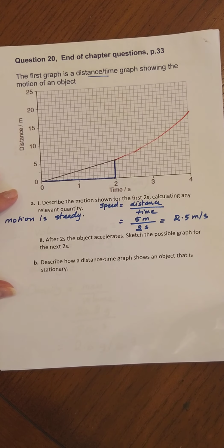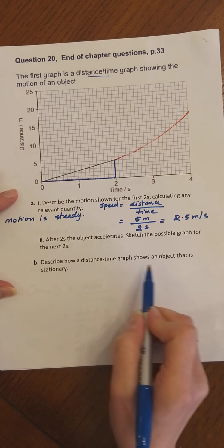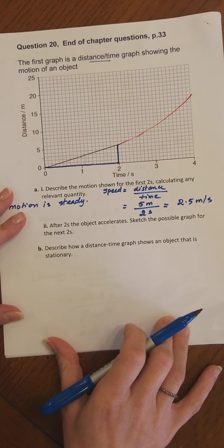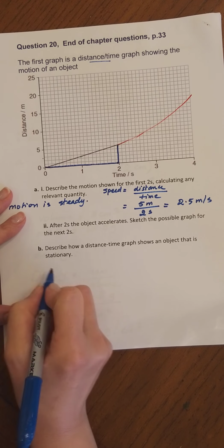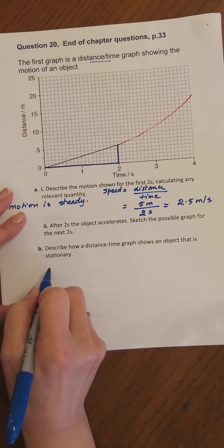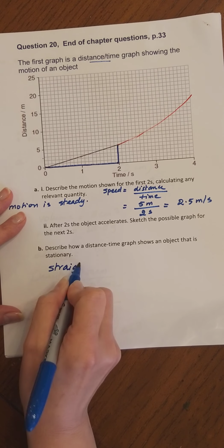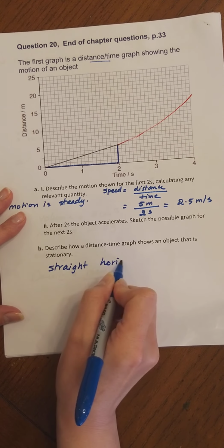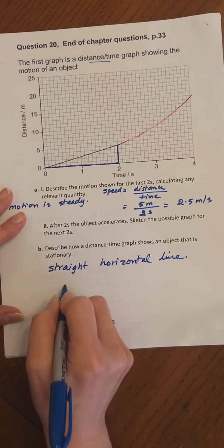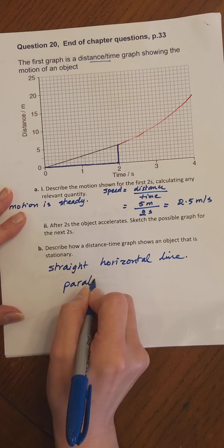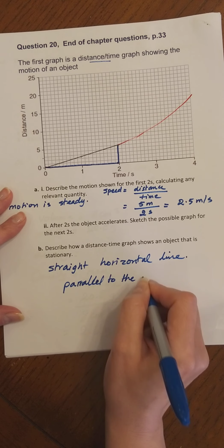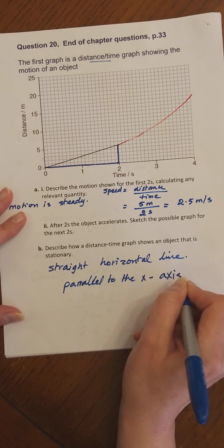Okay. Describe how a distance-time graph shows an object that is stationary. Remember that in distance-time graph, a stationary object will be represented as a straight horizontal line parallel to the x-axis. So straight horizontal line parallel to the x-axis.